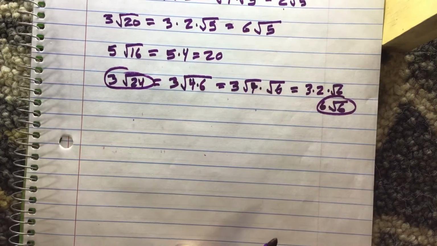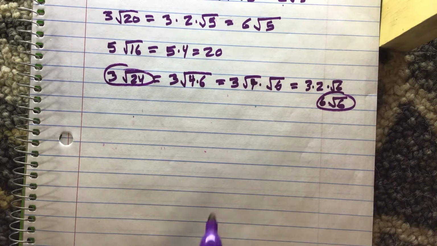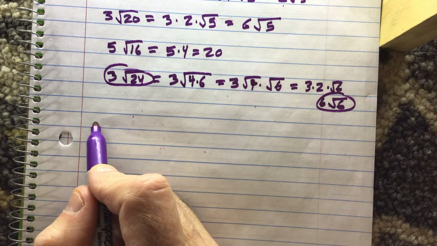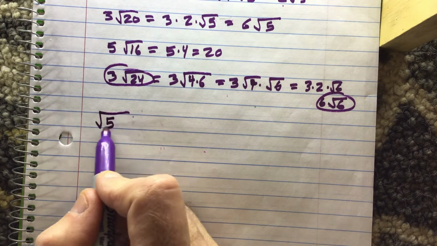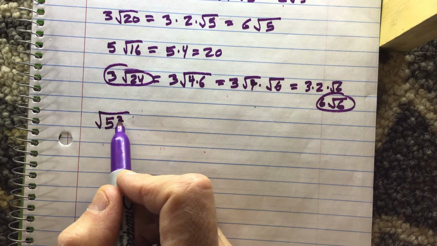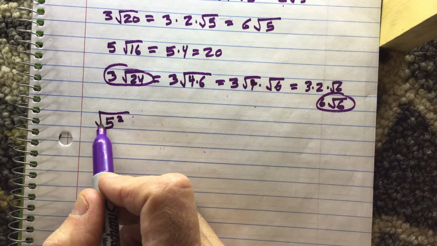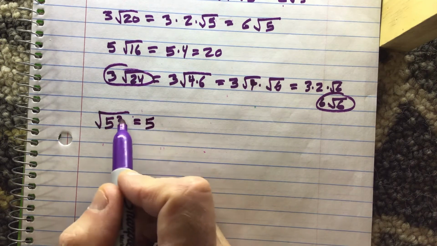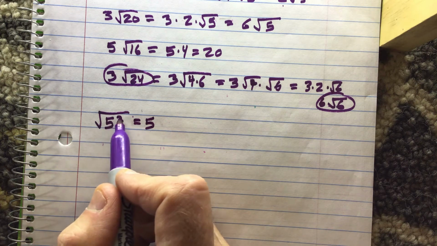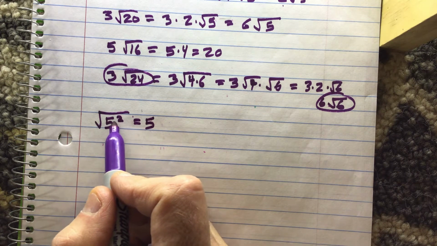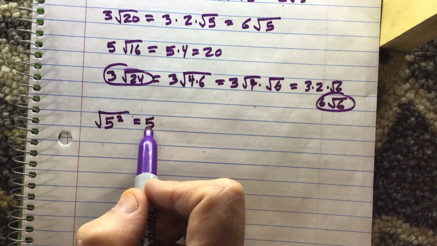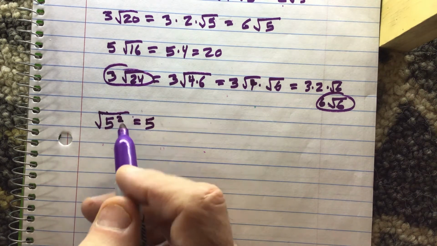And of course, this being an algebra class, we can do this with variables. Let me just first point out that if you take the square root of 5 squared, when you square 5, you get 25. When you take the square root of 25, you get 5. So these two operations sort of undo each other. This one makes it larger. 5 squared is 25, so it got bigger. And then taking the square root of 25 makes it smaller, and you end up back at 5. So these two just kind of cancel each other out.